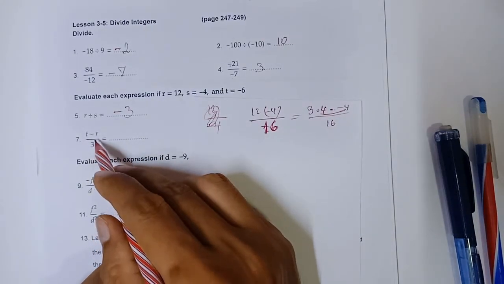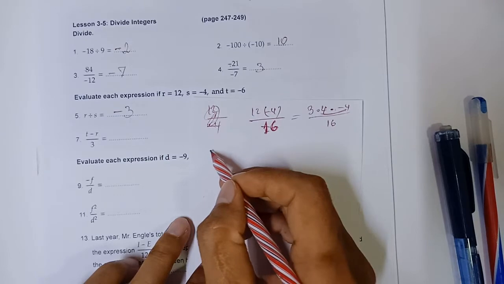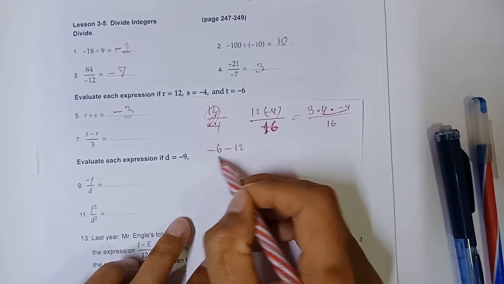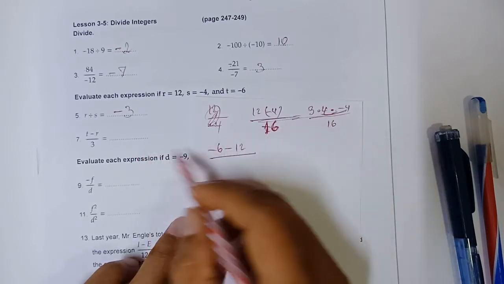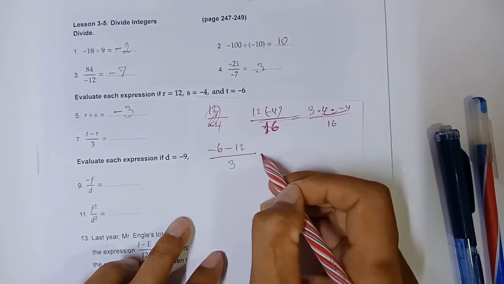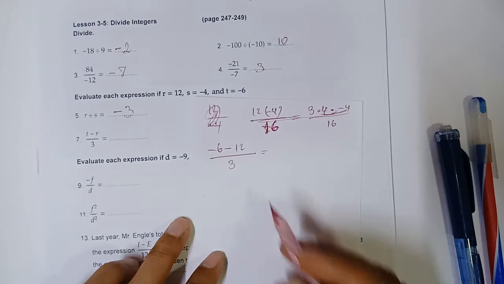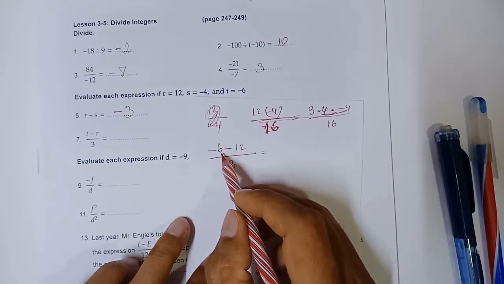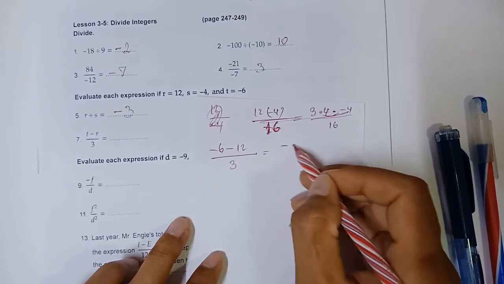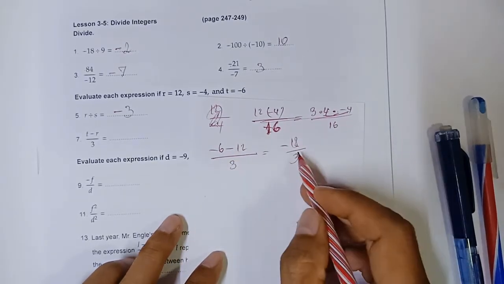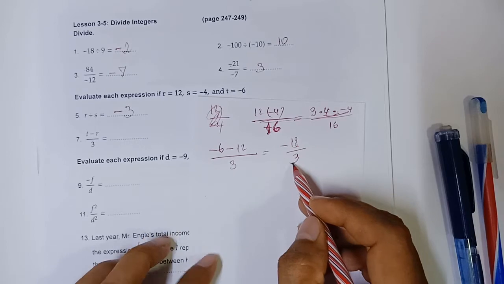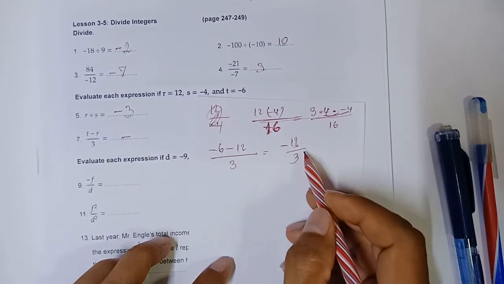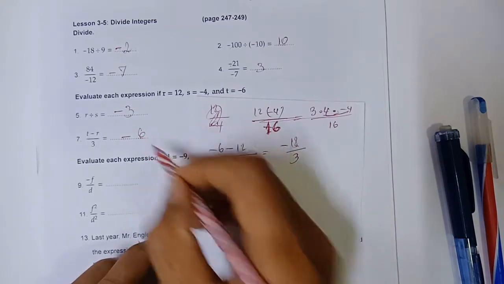T minus R. T is minus 6 minus R, which is 12, over 3. Okay, so minus 6 minus 12, you got this as minus 18 divided by 3. So negative divided by positive, you got a negative answer. And then 18 divided by 3, you got this as 6.